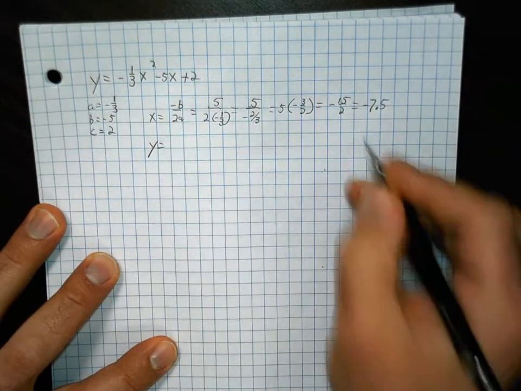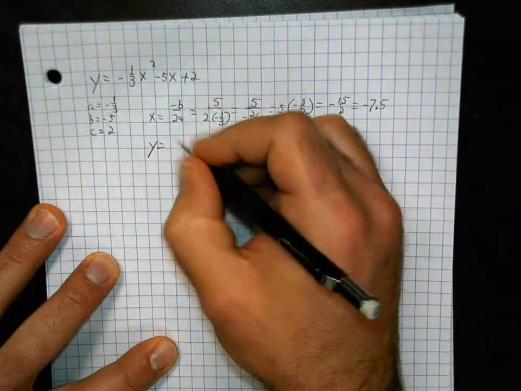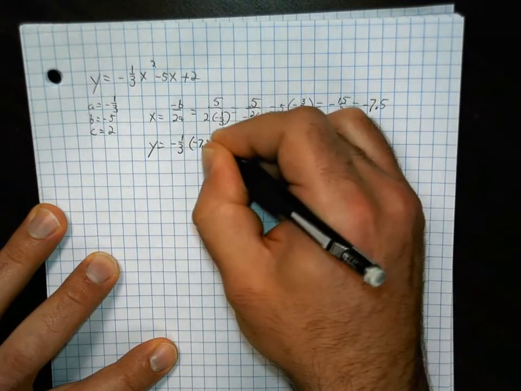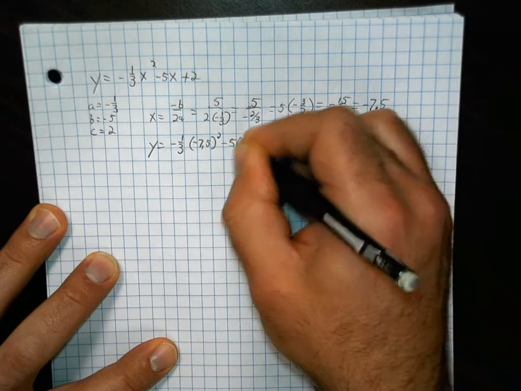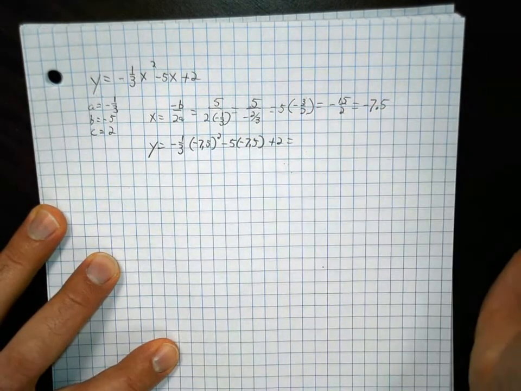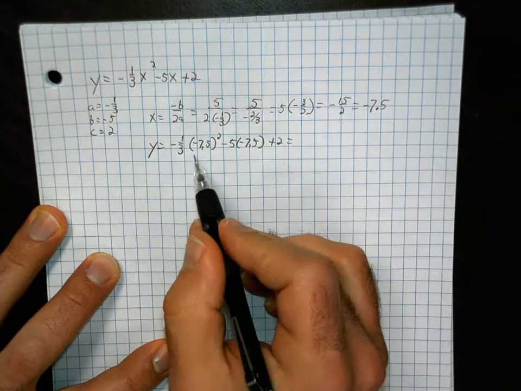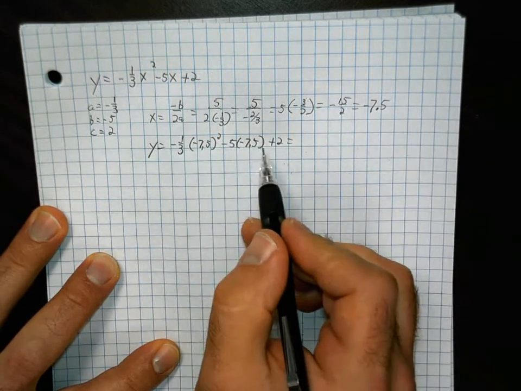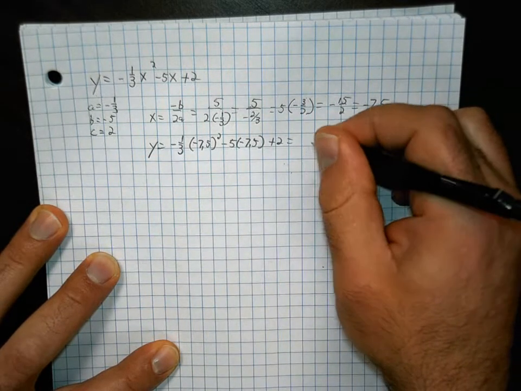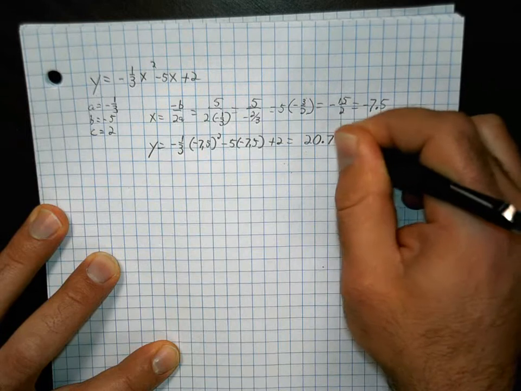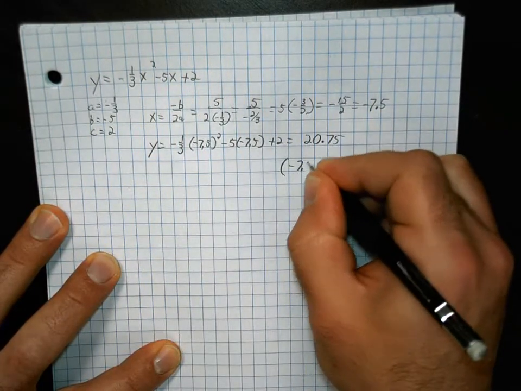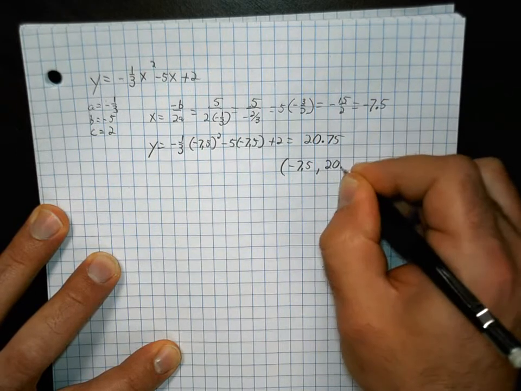Let's find our y-coordinate. Now we substitute that back in for x. Negative 1/3 times negative 7.5 squared minus 5 times negative 7.5 plus 2. Okay, you might want to refer to a calculator, plug those values in. We should get 20.75. Okay, so combining those, that's my vertex, negative 7.5 and 20.75.